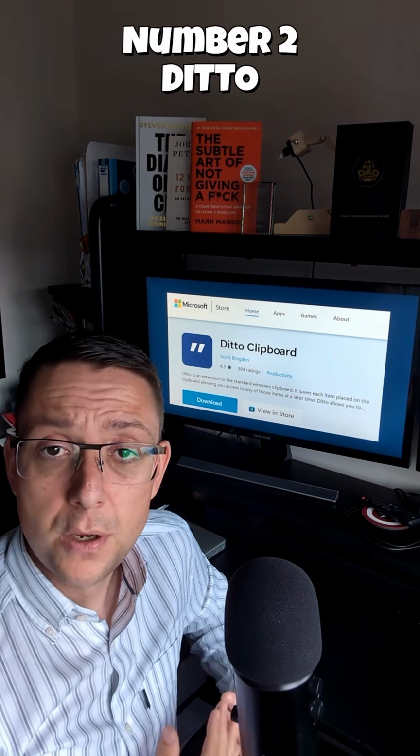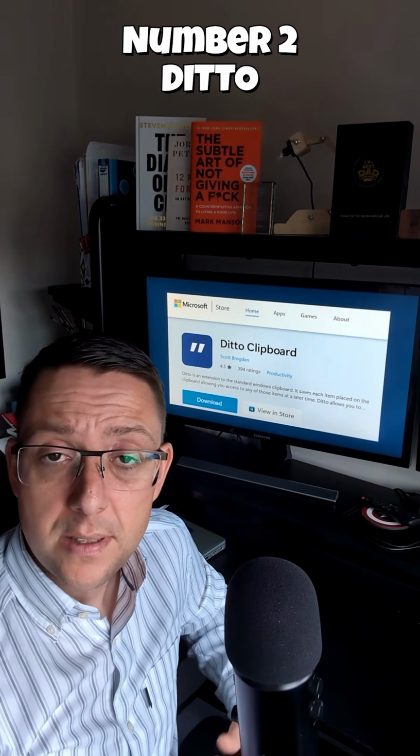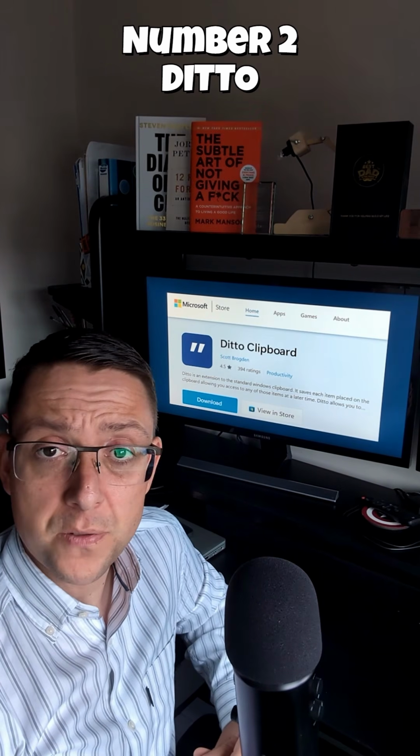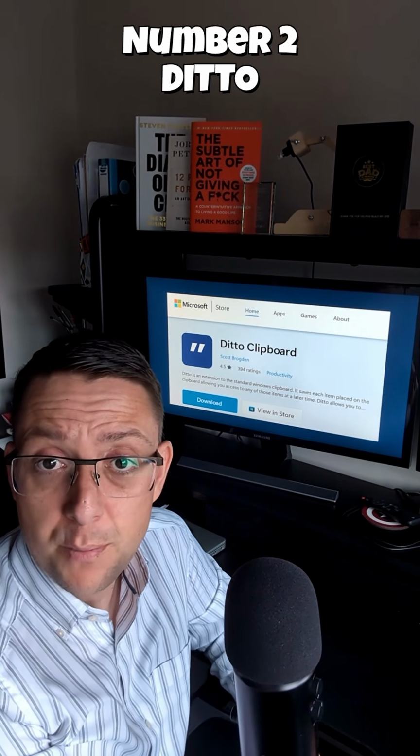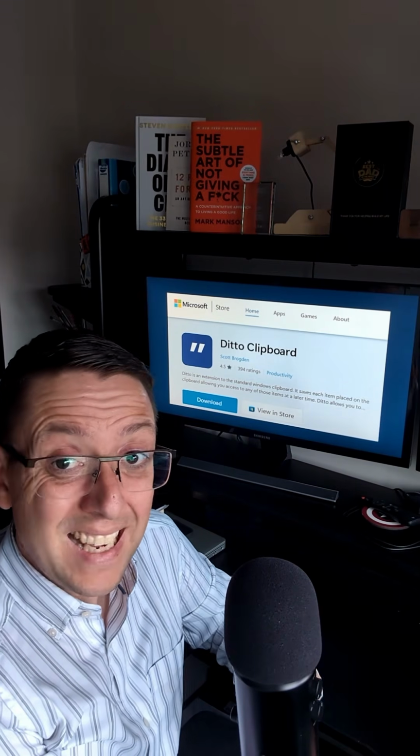So my second top tip here will then go to an application known as Ditto. Ditto you can find on the Microsoft Store, as I put above, or you can download it directly from the website it's available from. It's a very quick and simple installation. And then what it enables you to do is you can then set up a hotkey.